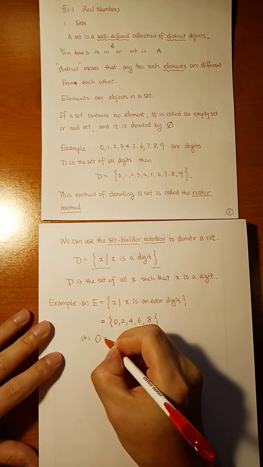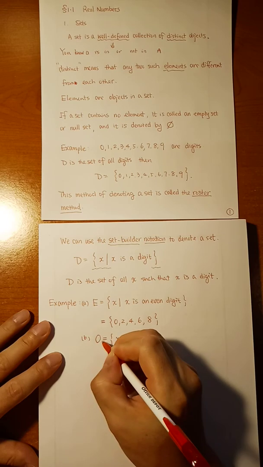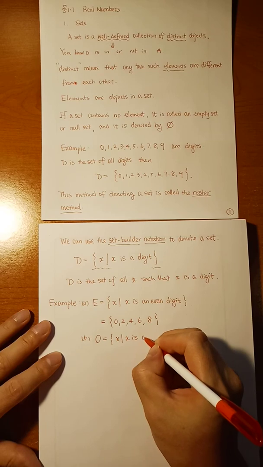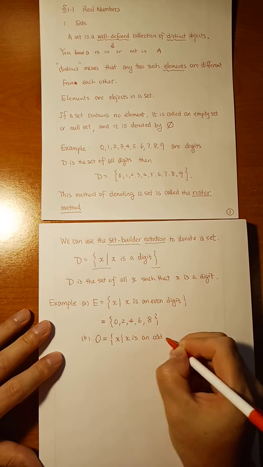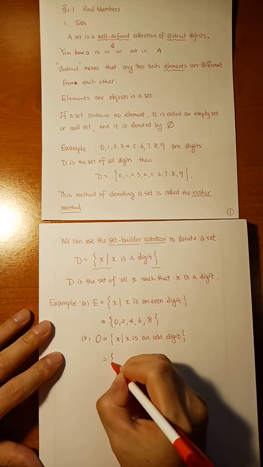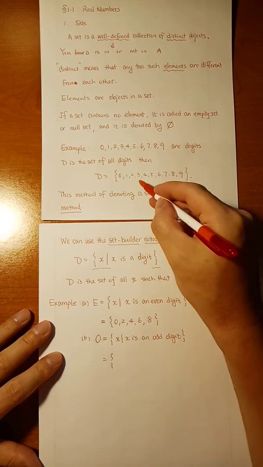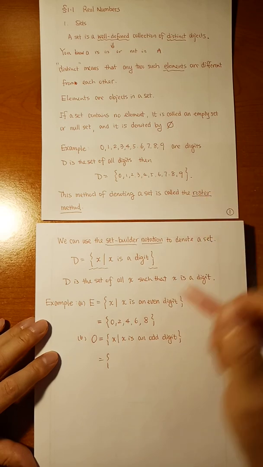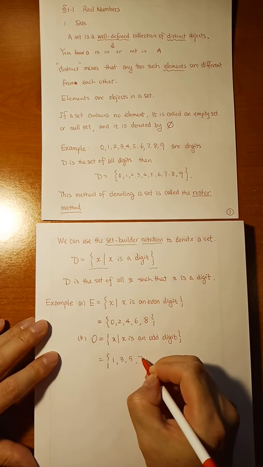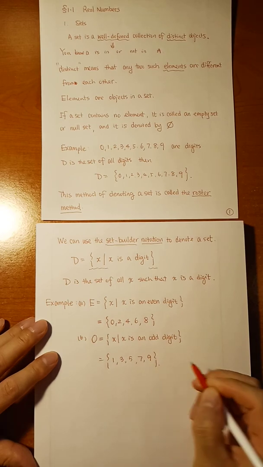For example, let's have another set. O is the set of all x such that x is an odd digit. Again, you study this total list, you will see odd digits are 1, 3, 5, 7, and 9.